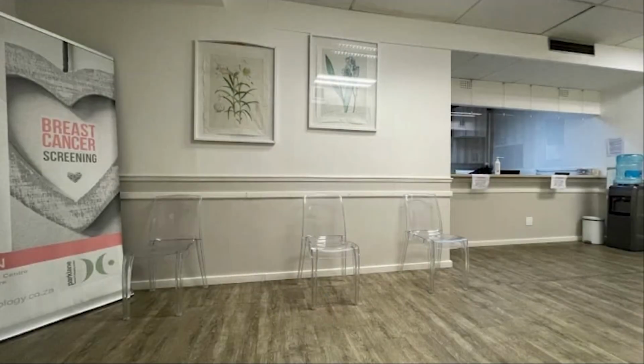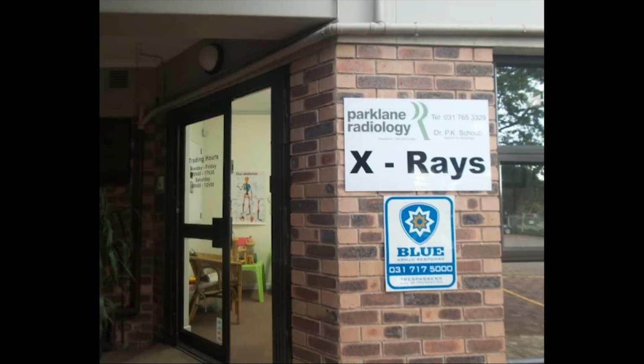Our first test of the day was the MRI. To be honest, I always thought an MRI and a CT scan or CAT scan were the same thing. Little did I know that the MRI would be a completely different experience compared to that of a CT scan.